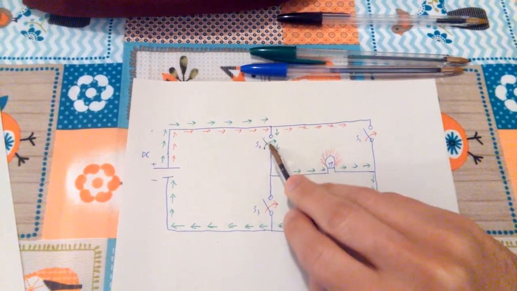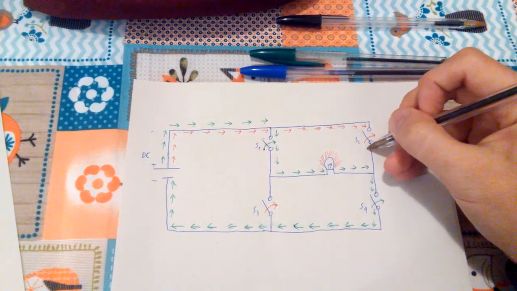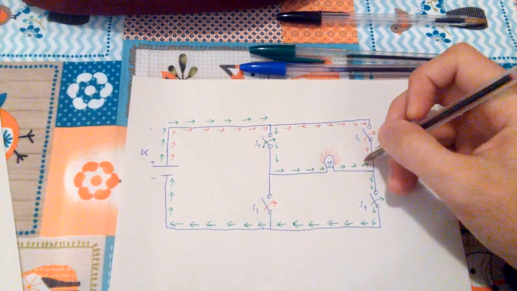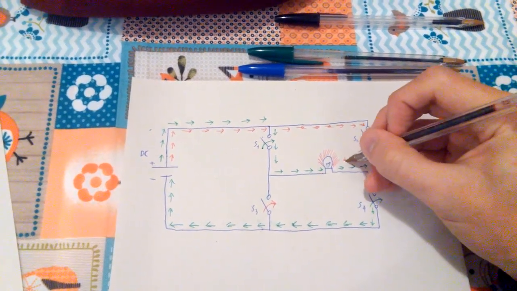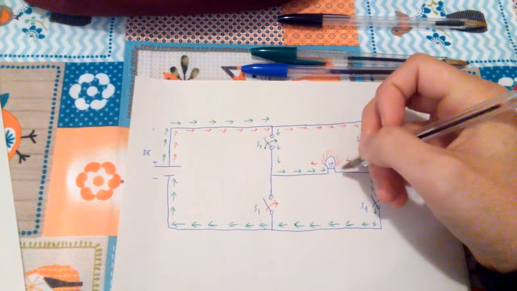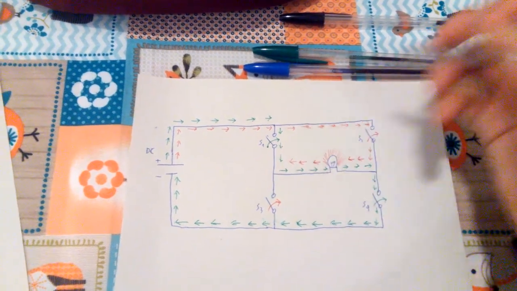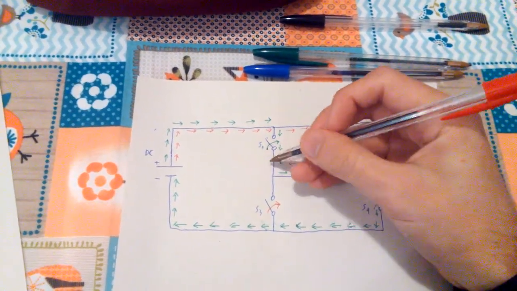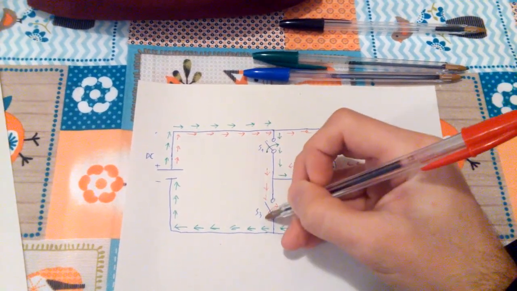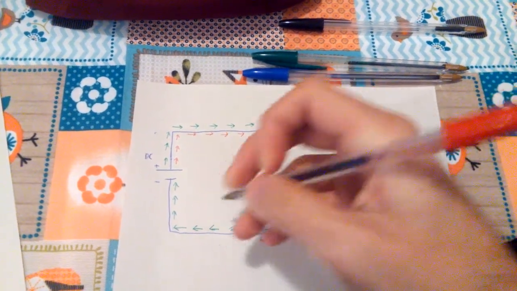It's not gonna go here because it's open, so it's gonna go through here and down here, and it's not gonna go down here because this one is open, so it's gonna go through my AC resistance, through my AC light bulb in this case, my AC appliance, whatever that is, and then it's gonna go down and finally back to the source.